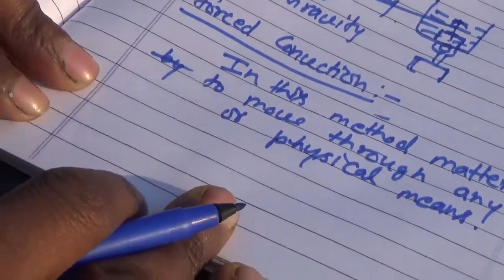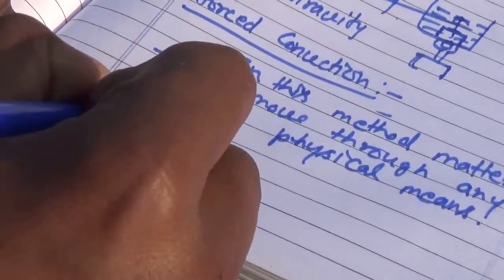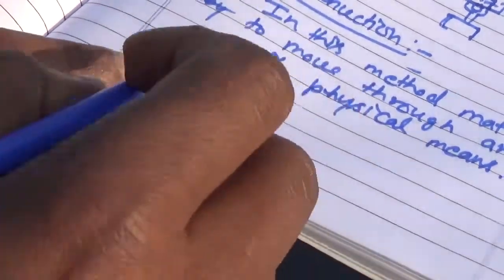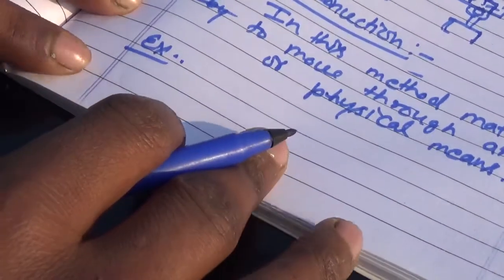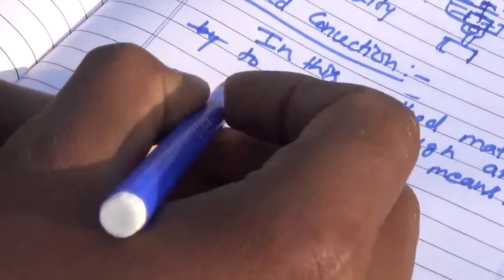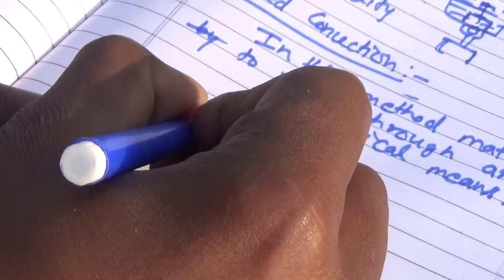Now dear students, here we want to see an example of forced convection. A very simple and important example of forced convection is in the human body.